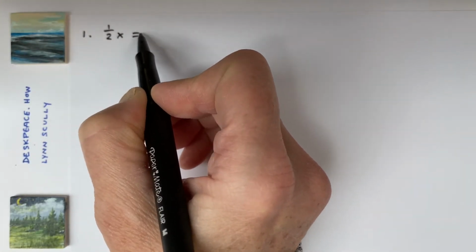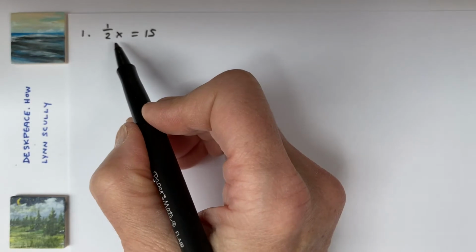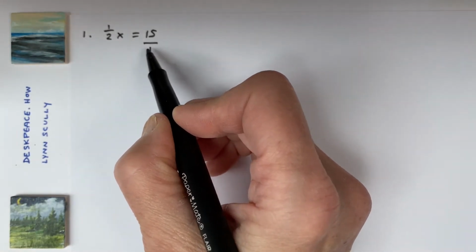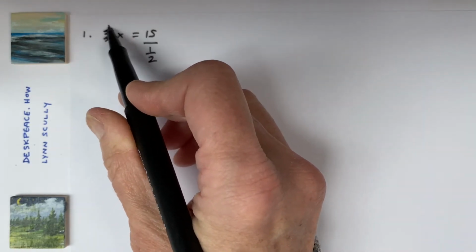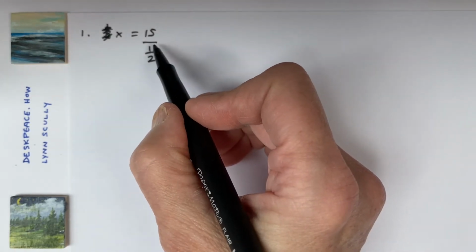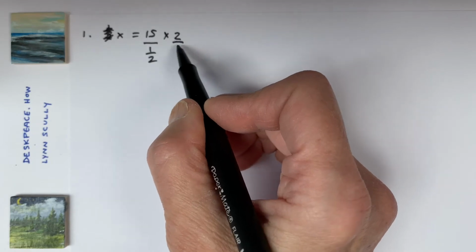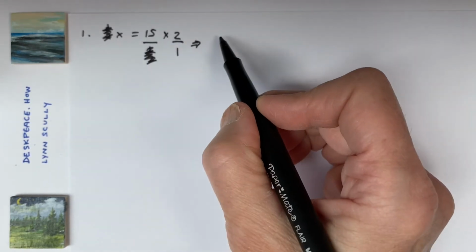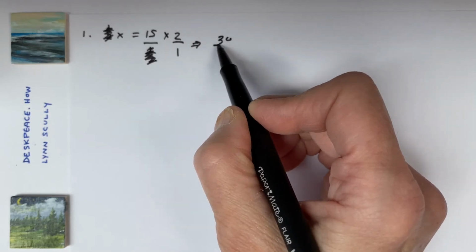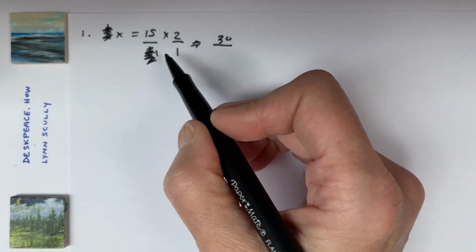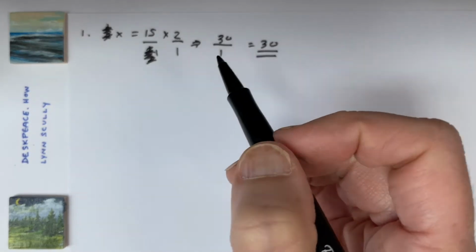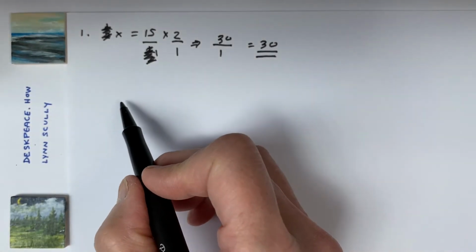1/2 x equals 15. x is my unknown, a half is attached by multiplication. Move it by division to the other side of the equal sign. Okay, to handle this division, flip the bottom over, put it at the top, multiply the tops. 15 times 2 is 30. 1 times 1 is 1. Final answer, 30.